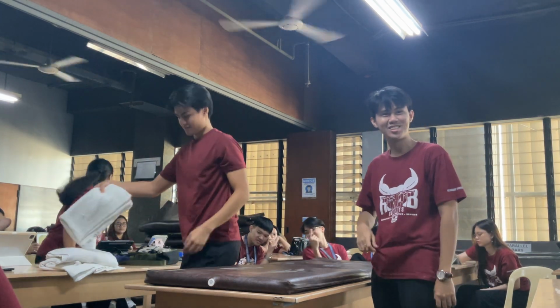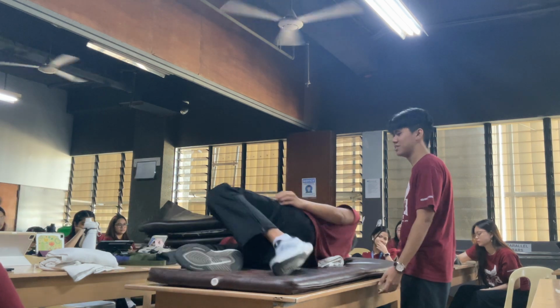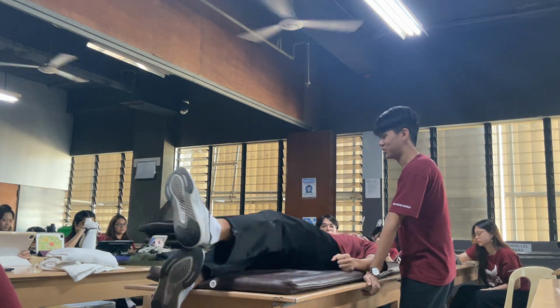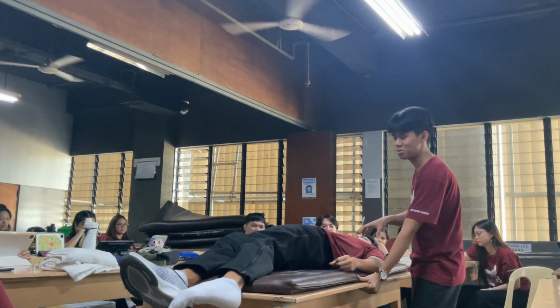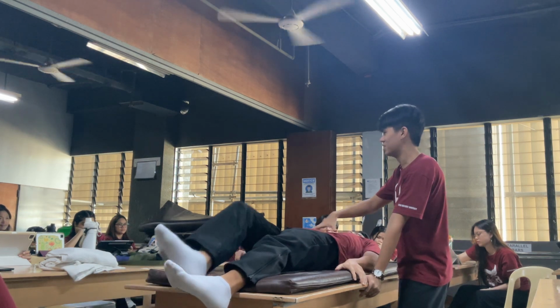For this test, we are testing quiet inspiration, mainly the diaphragm. Have the patient supine and expose the area.